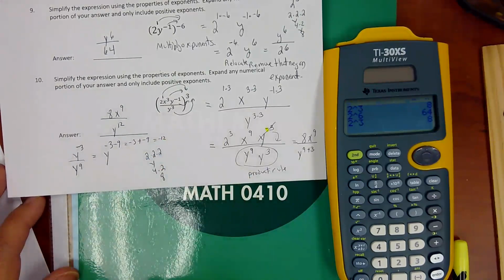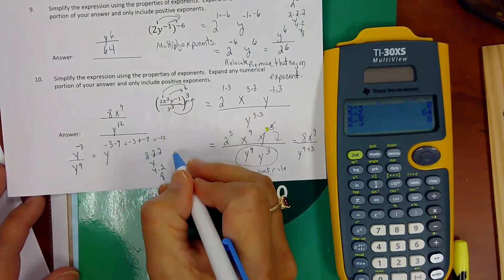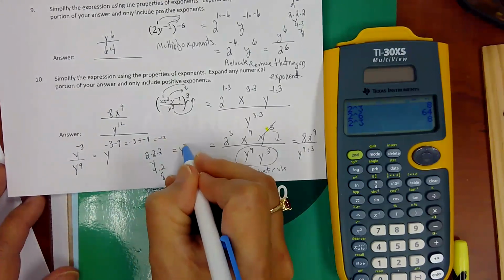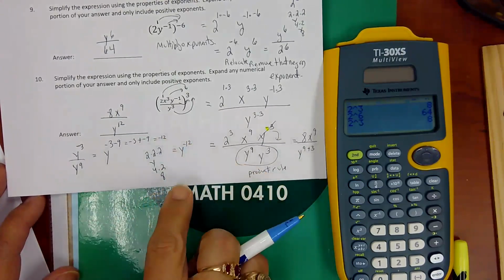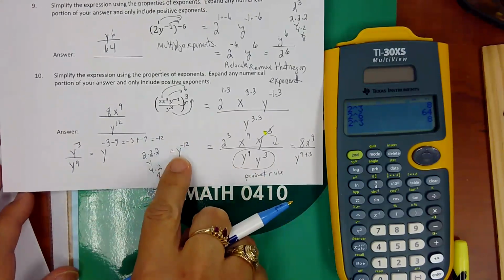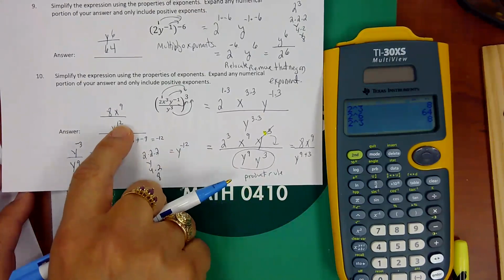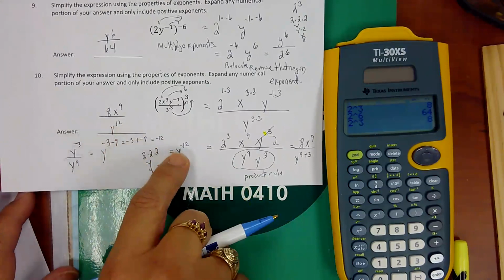Okay. And then y to the -12 tells you that it's not in the right location. It needs to be moved to the bottom. So you see, we did move it to the bottom, and when you move it to the bottom, you take off the negative. See.